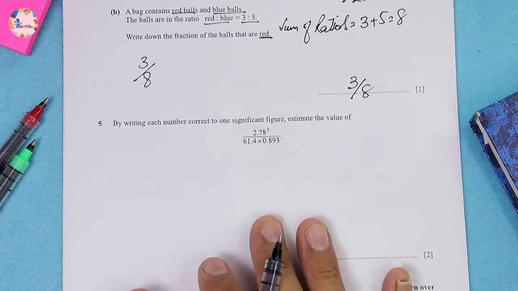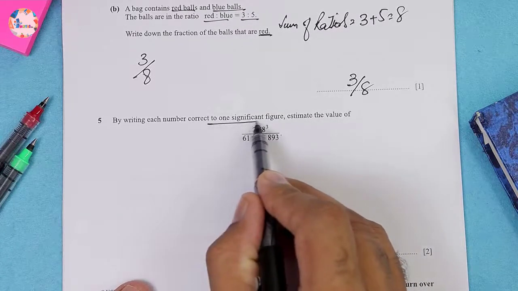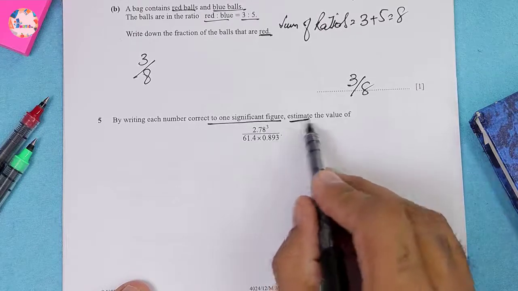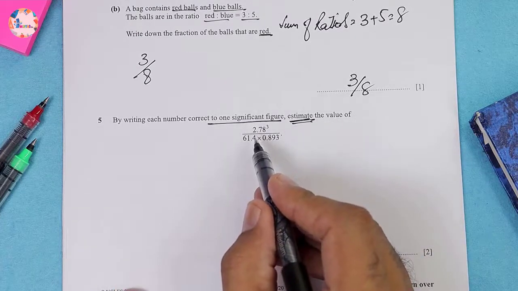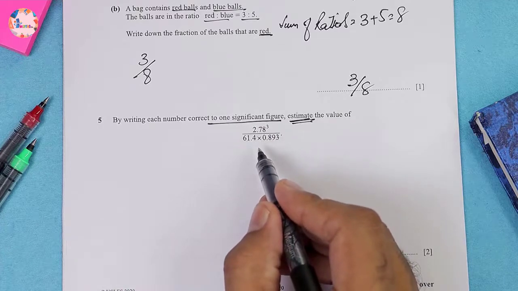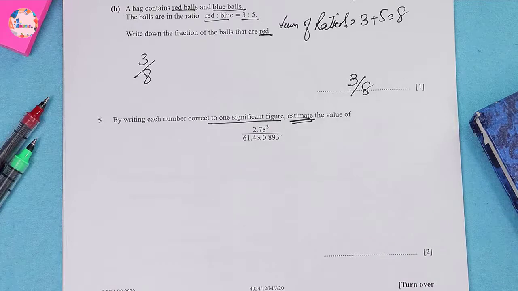Then question number 5, by writing each number correct to one significant figure, estimate the value. So it's estimation. So we can simplify this. We can write this as 3.